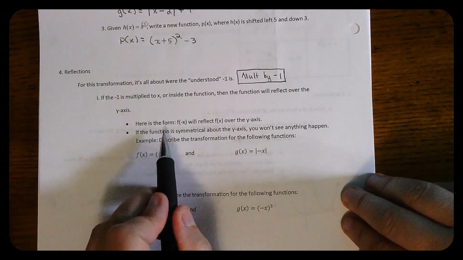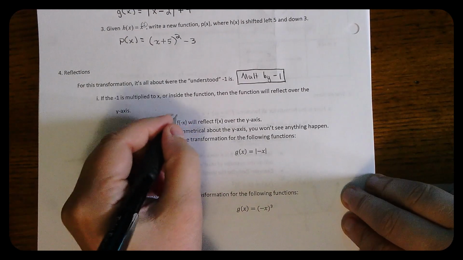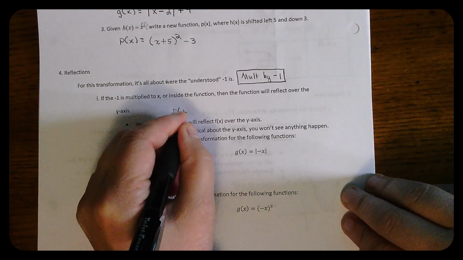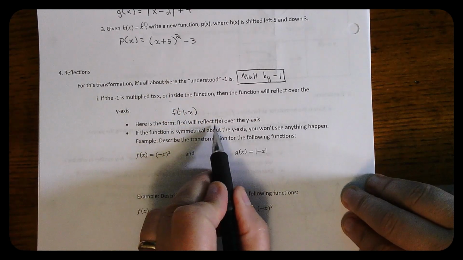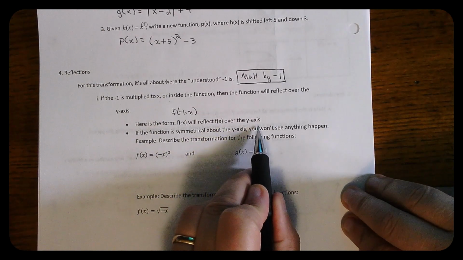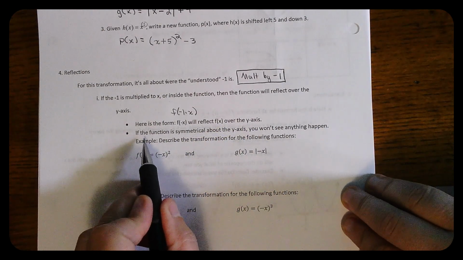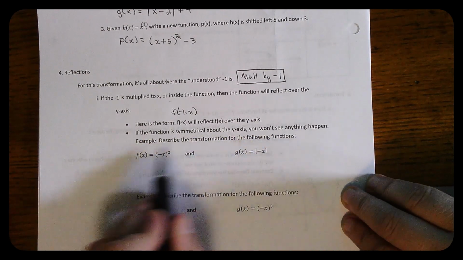Okay, so here's the form. f of -x. If you see a -x, that means f of -1 times x, if you write that understood 1. And that's going to reflect the function f of x over the y-axis. Okay. Now, if the function is symmetrical about the y-axis, you won't see anything happen.